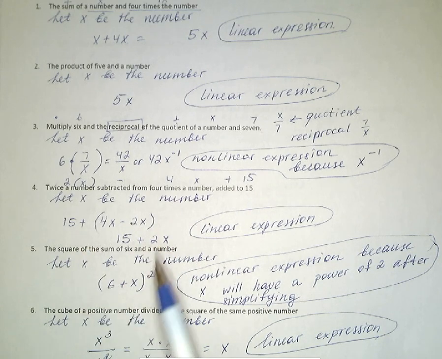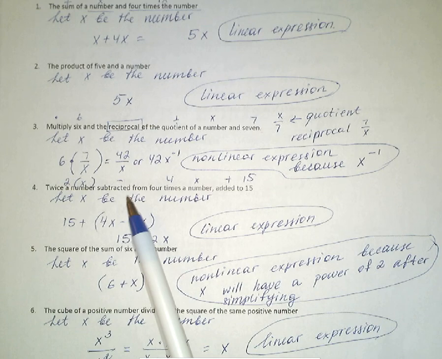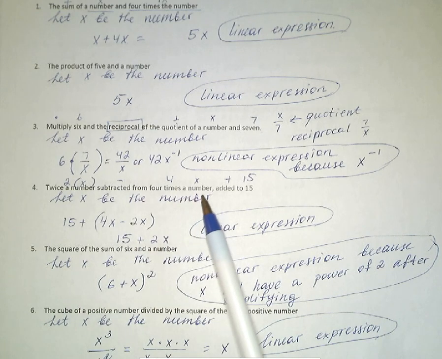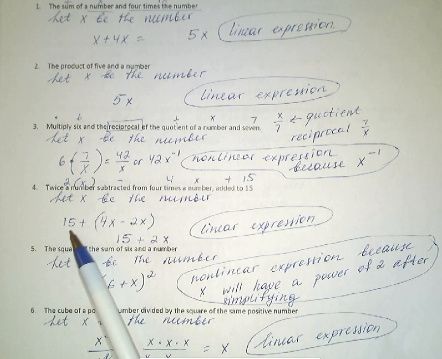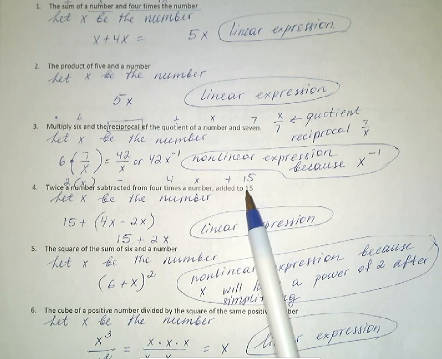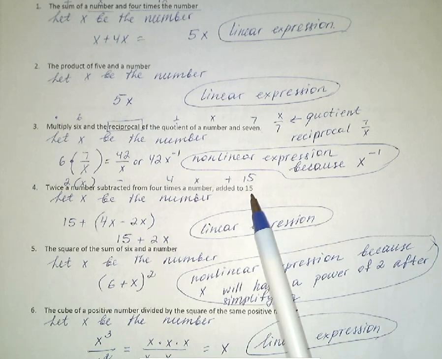Number 4. Twice a number subtracted from 4 times a number added to 15. So I put 15 in the beginning because you're going to add everything to the 15.